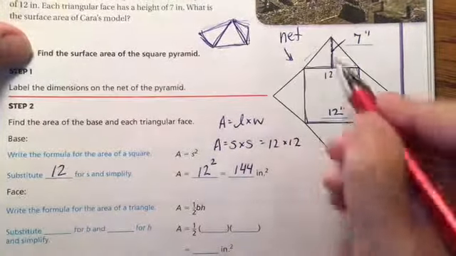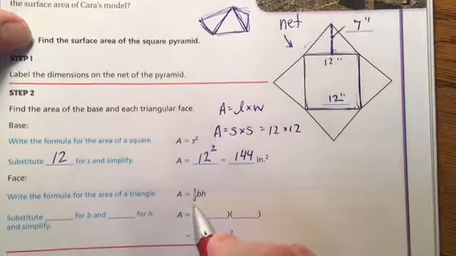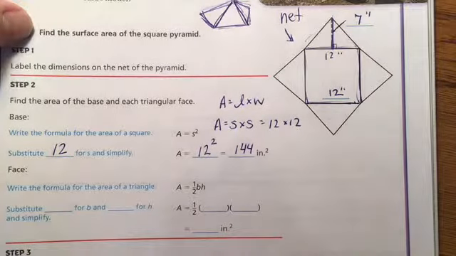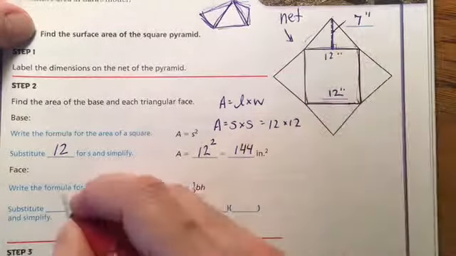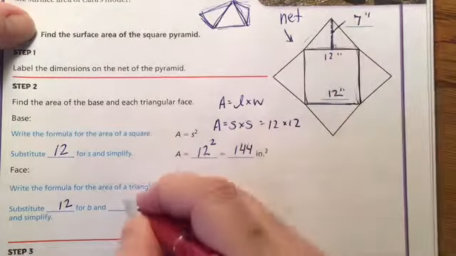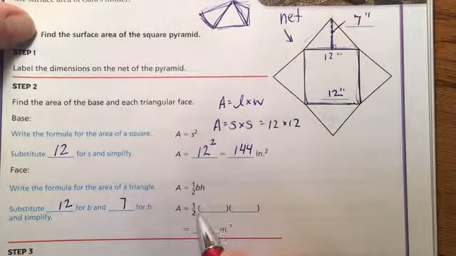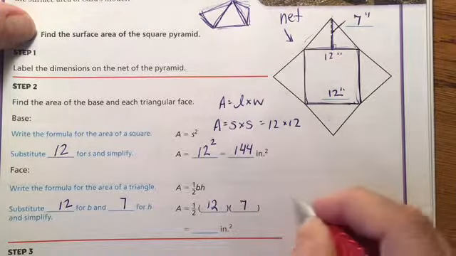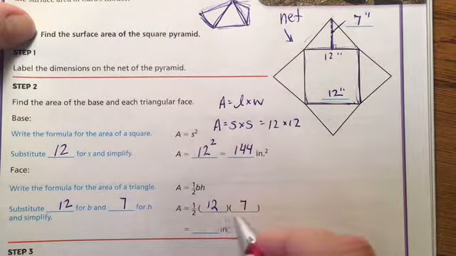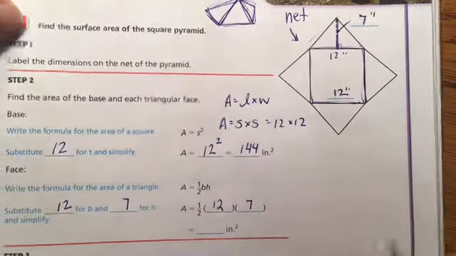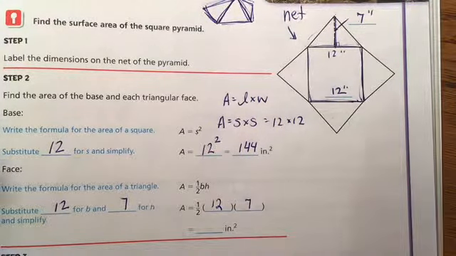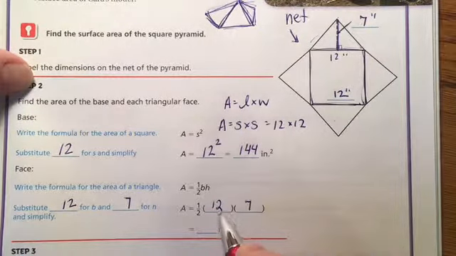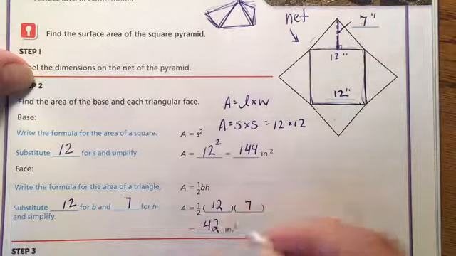Now, a face. Let's do one triangle. The triangle formula is area equals 1/2 base times height. Our base is going to be 12, our height is going to be 7. So 1/2 times 12 times 7. They used just parentheses. If there's no operation in there, parentheses next to each other all mean multiply. So 1/2 times 12 is 6, and I know that 6 times 7 is 42 square inches.